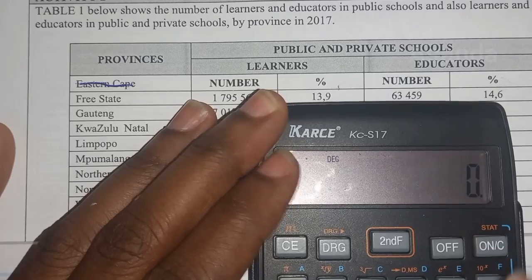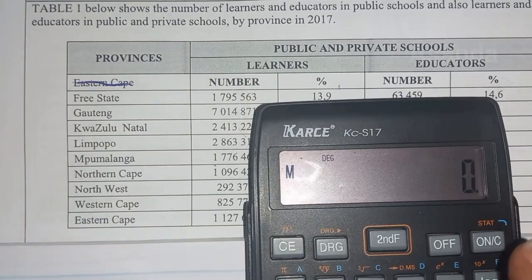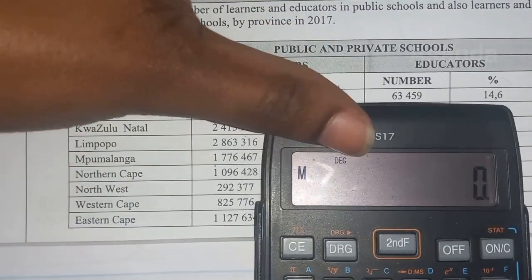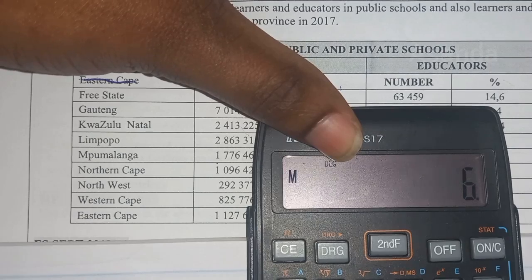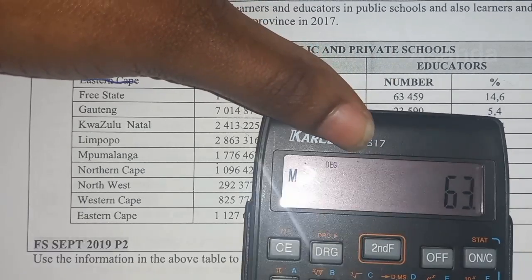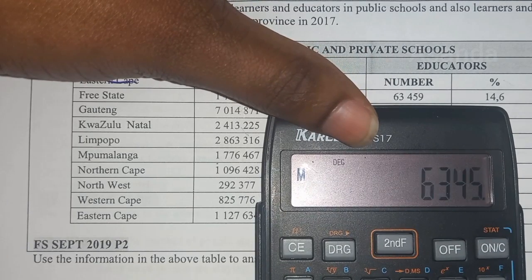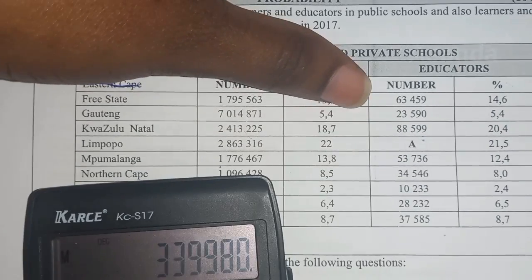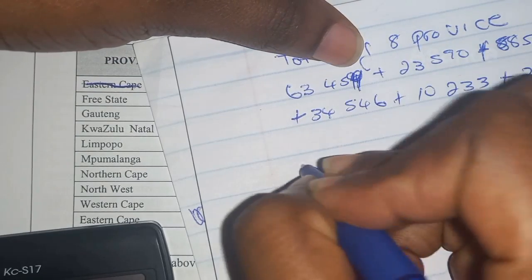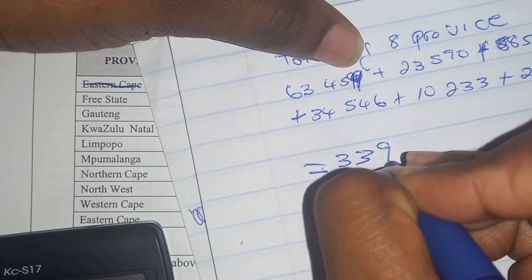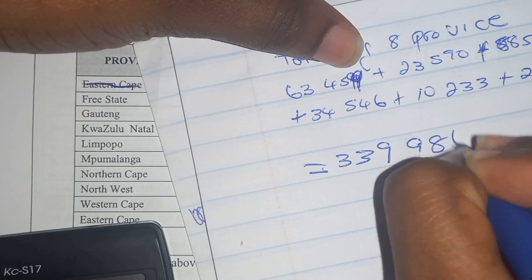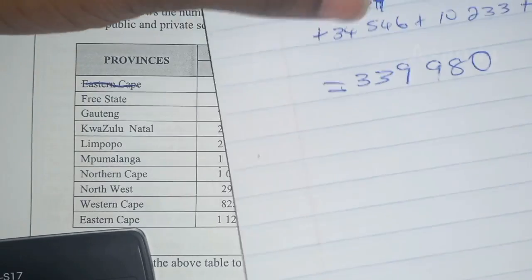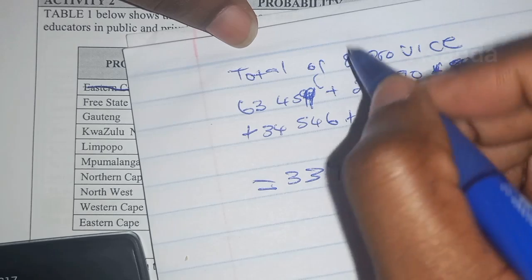I'm not going to use the one that I copied, just in case I was lazy to truly check. I'm gonna use that one. 63,459 plus 37,585. So the total of all of these is 339,980. Right, so this is just for 8 provinces.